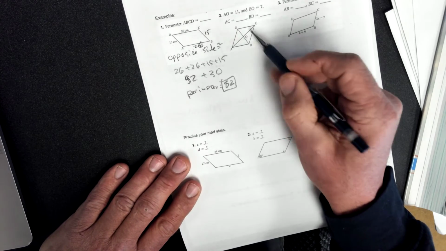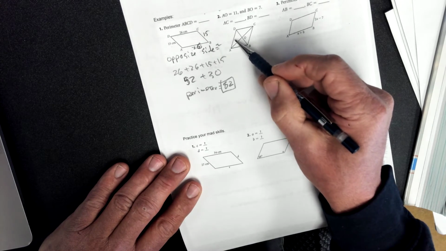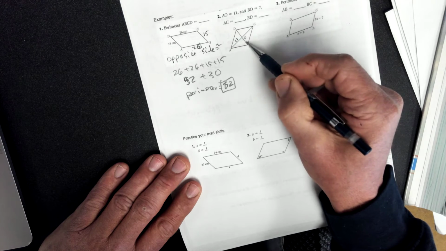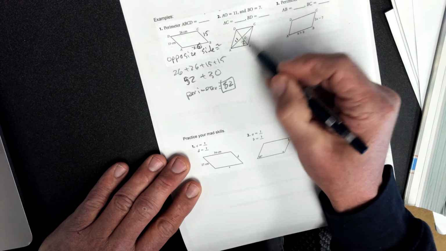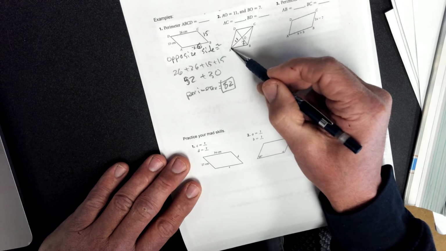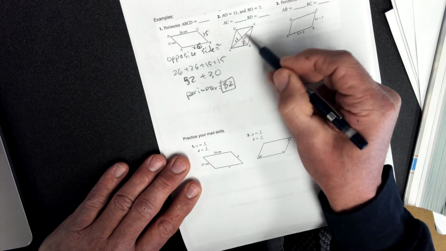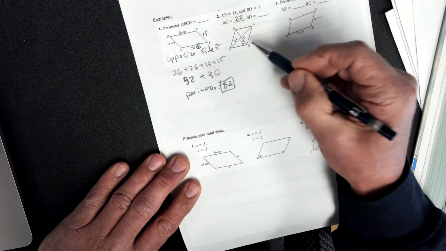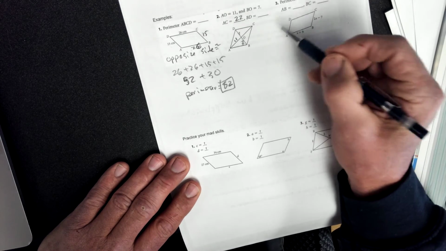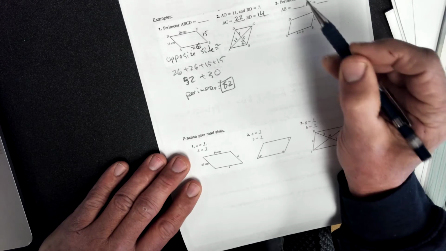Now this one, so AO, we know that this is 11, and BO is 7. So then we know that AC, because we know that this diagonal bisects this, is going to be twice as long, so AC is 22, and BD, this is going to be 7 also, so this is 14.